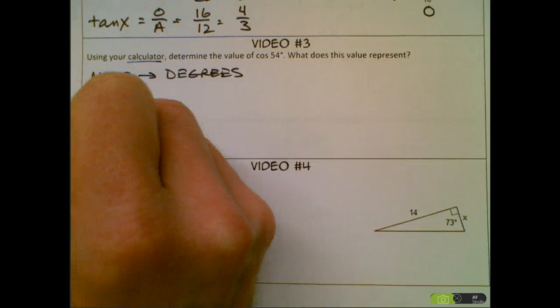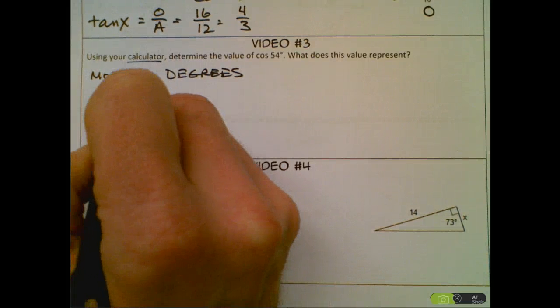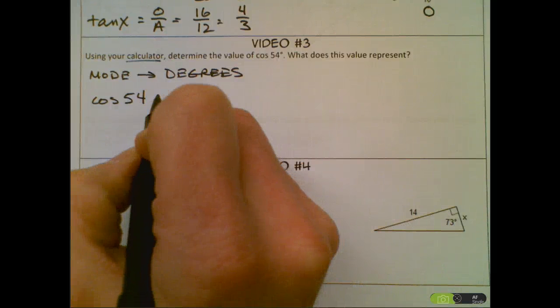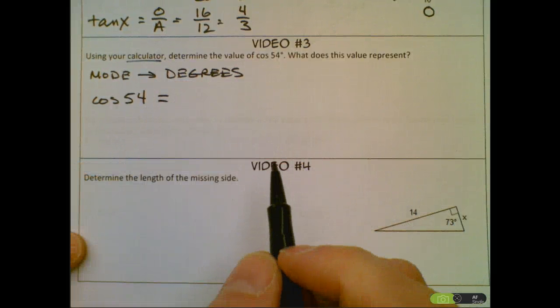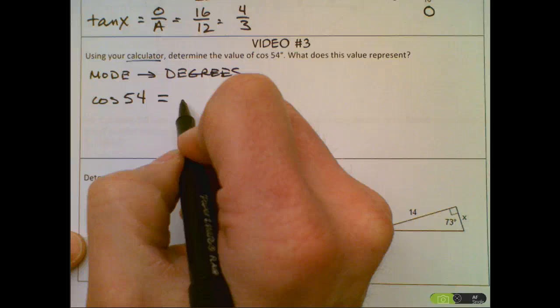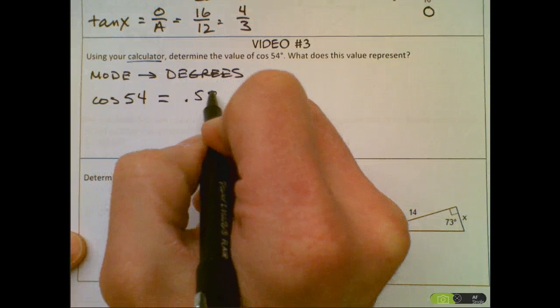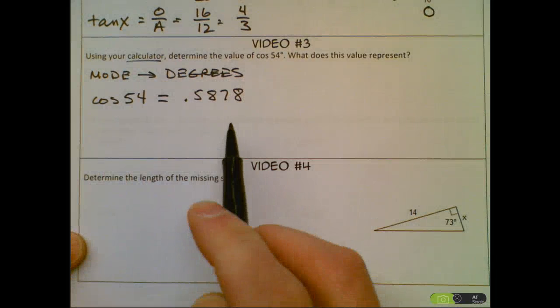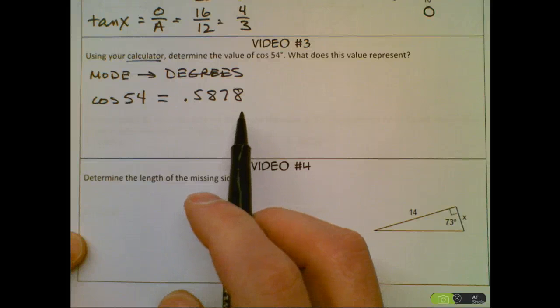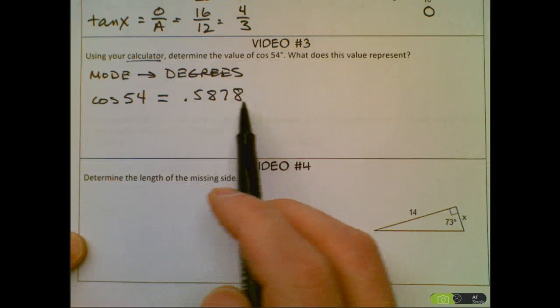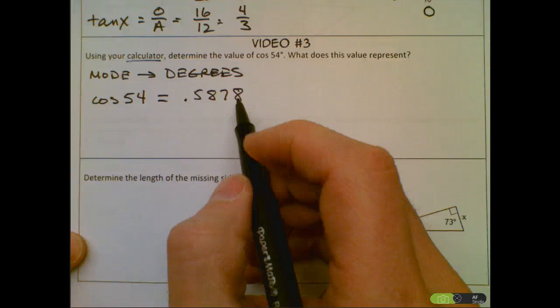Alright, so go ahead and turn on your calculator, and what you want to do is hit the cosine button, and then you're just going to hit 54, and then hit enter. And if all goes according to plan, you should get 0.5878. So I'm just going to do the first four digits here for the cosine.